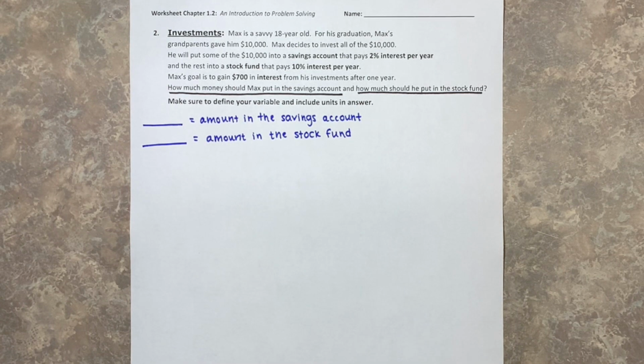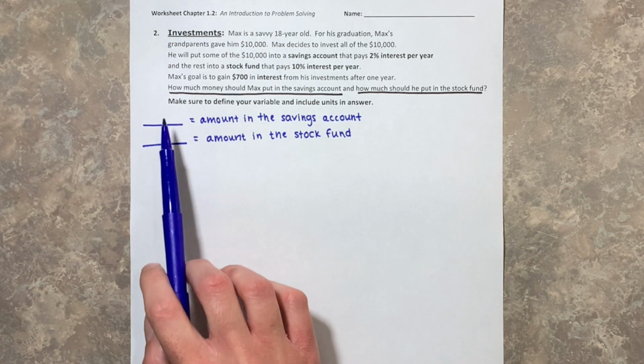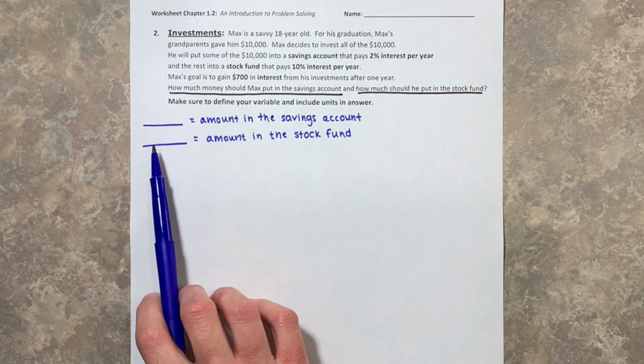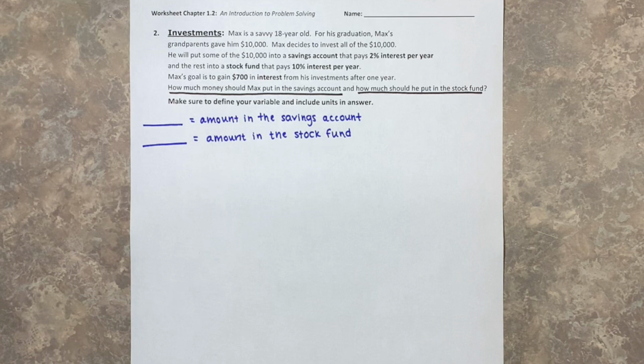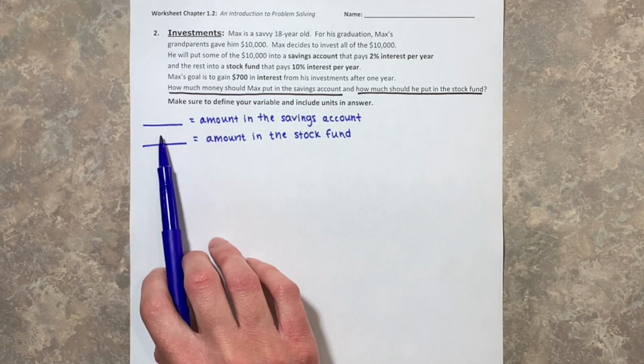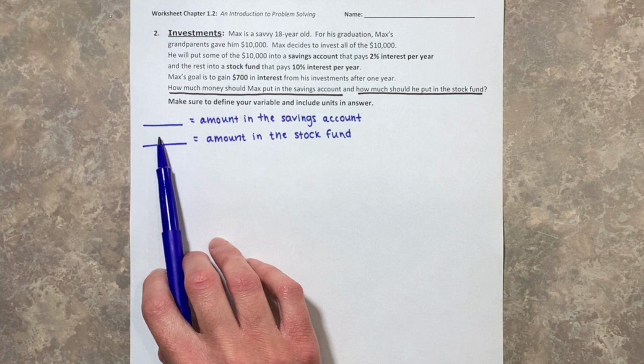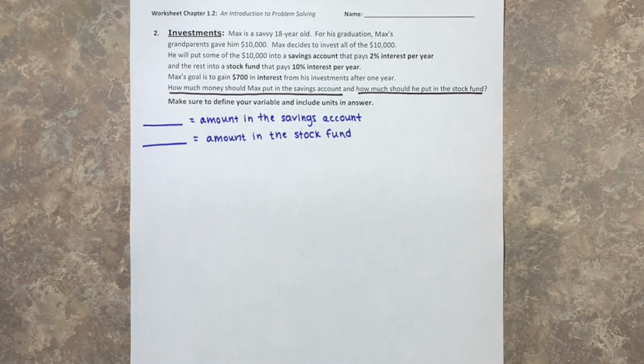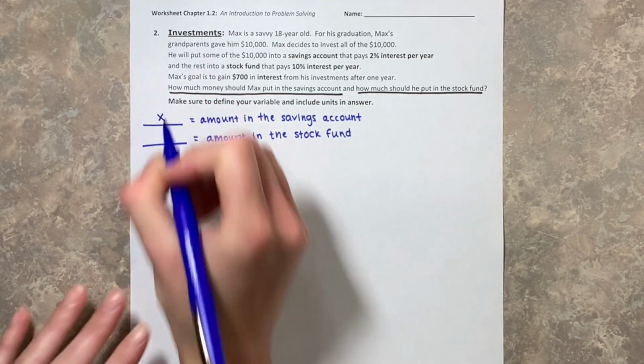Now, again, it's tempting to use two different variables here, maybe X to represent the amount in the savings and Y to represent the amount in the stock fund. You could solve this problem using two different variables, but we haven't yet learned how to do that. So for chapter 1, again, I'm going to recommend that you solve all of the problems using one variable. So let's start by letting X represent either one of these. It doesn't matter, you'll get the correct answer either way. I'm just going to let X equal the amount in the savings account.